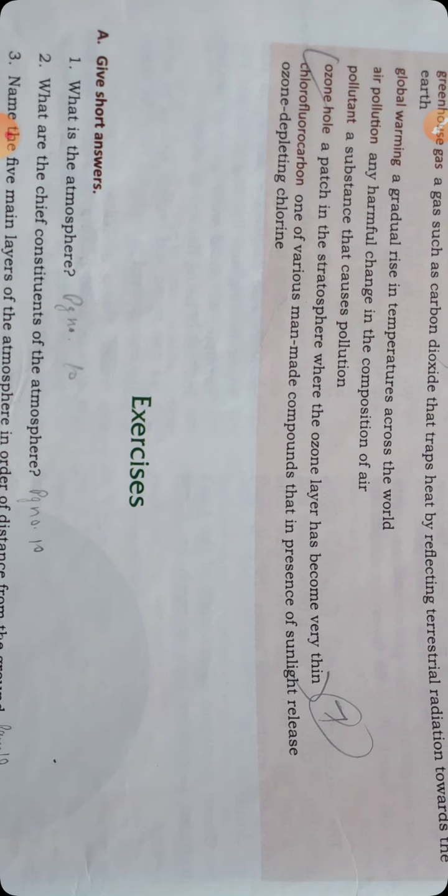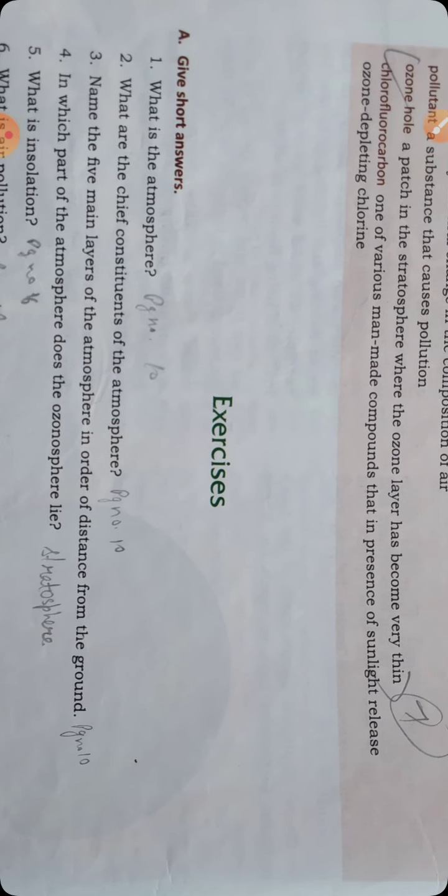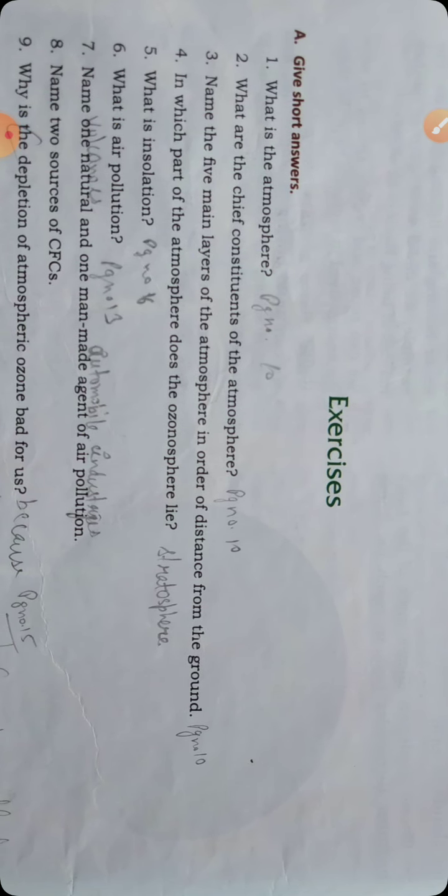I've told you about air pollution also. Any harmful change in the composition of air in the atmosphere is called air pollution. What is a pollutant? A substance that causes pollution is called a pollutant. Ozone hole: a patch in the stratosphere where the ozone layer has become very thin is called an ozone hole. What are chlorofluorocarbons? They are man-made compounds that, in the presence of sunlight, release ozone-depleting chlorine. So this is chlorofluorocarbon.